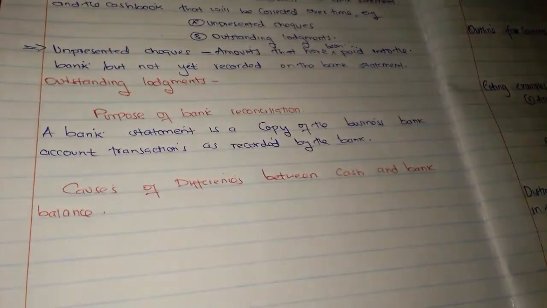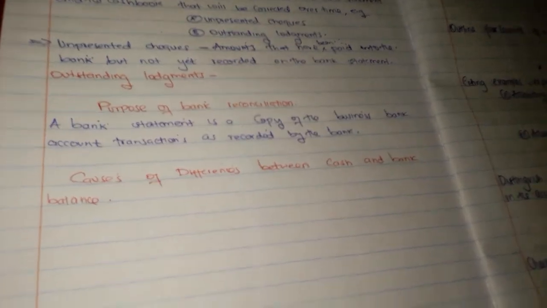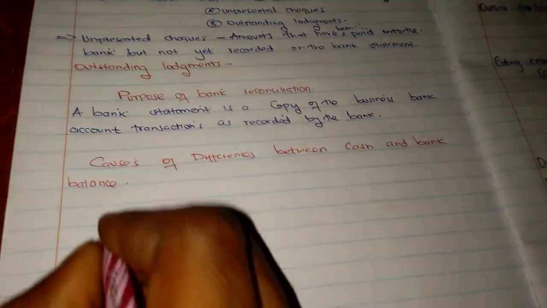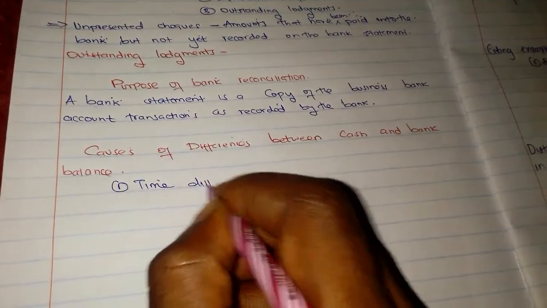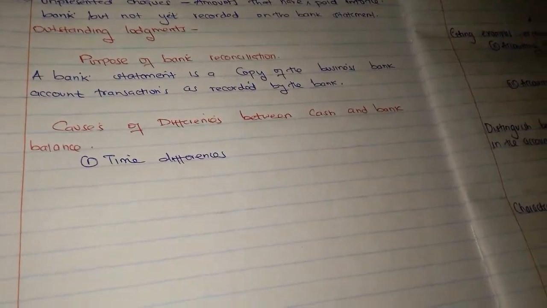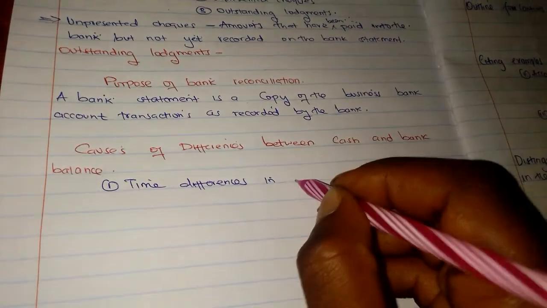What are the causes? What caused the bank balance and the cash balance to differ? I've raised one point there. We have time differences, that is, in recording transactions.